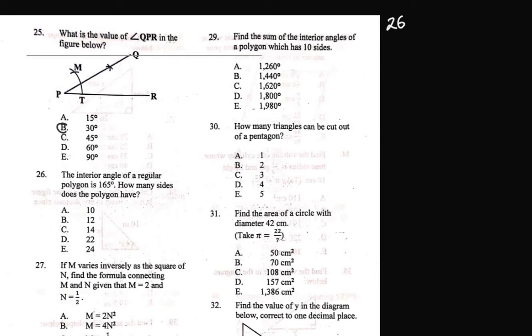To answer this question, we need to start by writing the formula for calculating the interior angle of a regular polygon. Interior angle is simply (n minus 2) times 180 divided by n. Now, this interior angle was given as 165. So (n minus 2) 180 over n is equal to 165 degrees, which is the interior angle. We are looking for n, because n is the number of sides of the polygon.